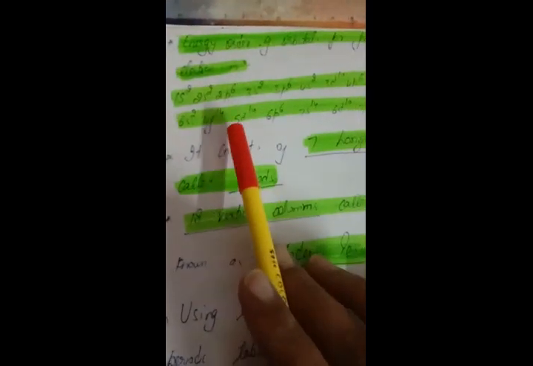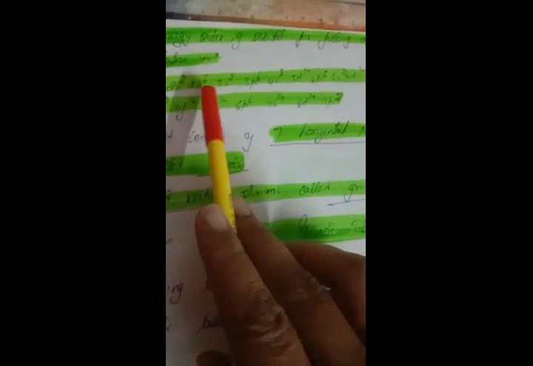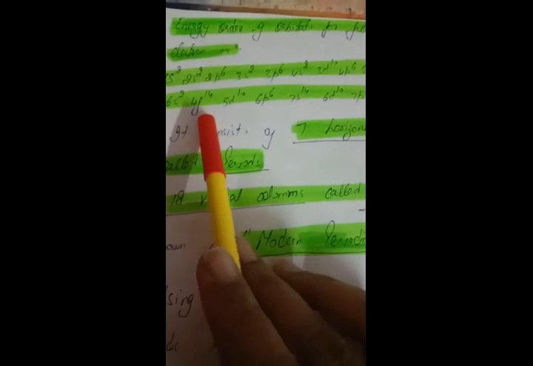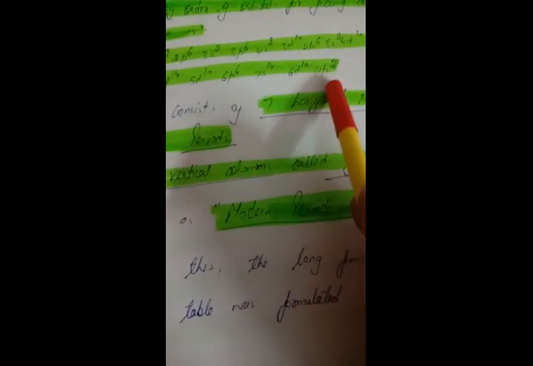Now here is the energy order of orbitals for filling of electrons: 1s2, 2s2, 2p6, 3s2, 3p, 4s, 3d, 4p, 5s, 4d, 5p, 6s, 4f, 5d, 6p, 7s, 6d and 7p.